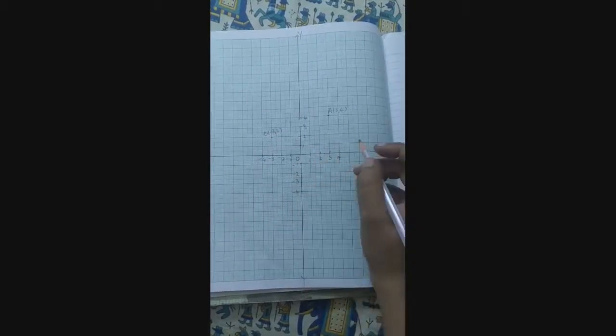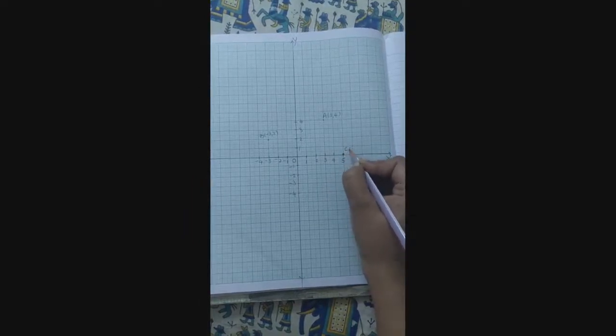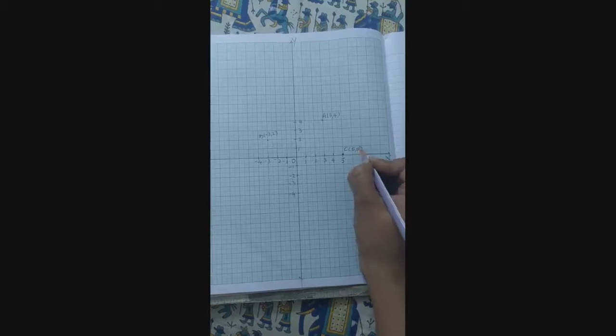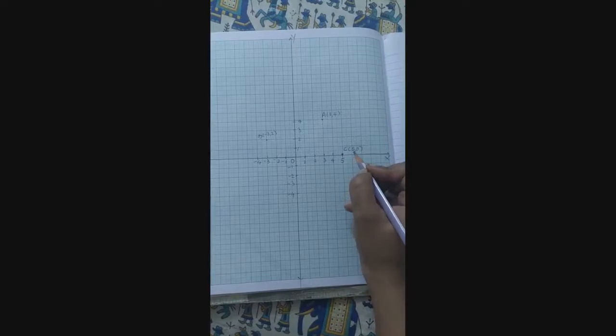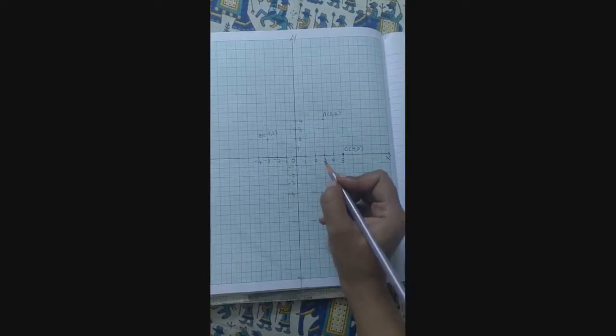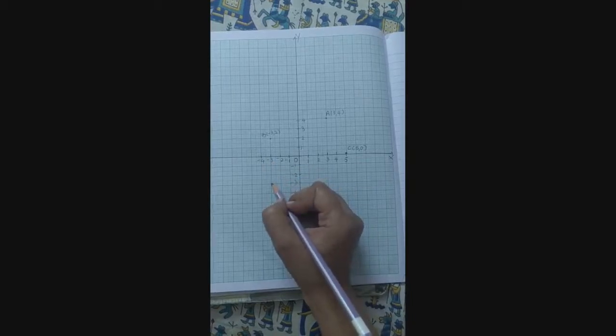Another is C 5, 0. This is point C 5, 0, which lies on the x-axis, because its y coordinate is 0. D point -3, -3.